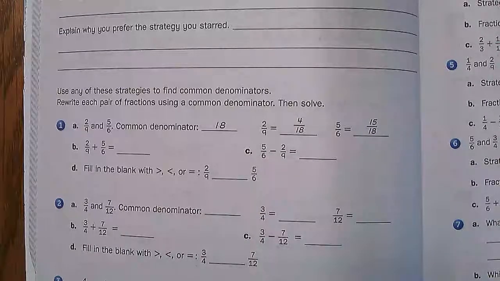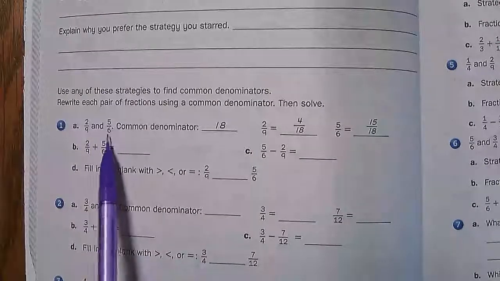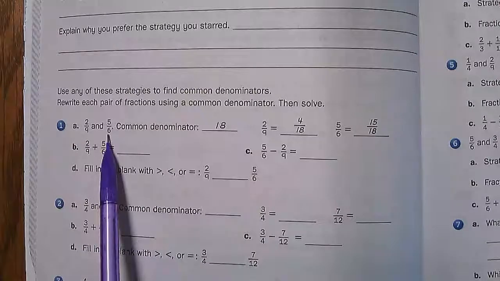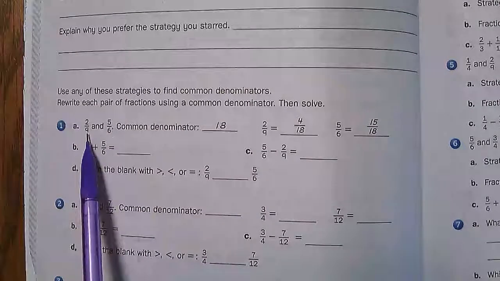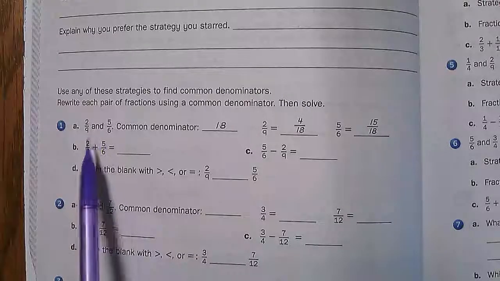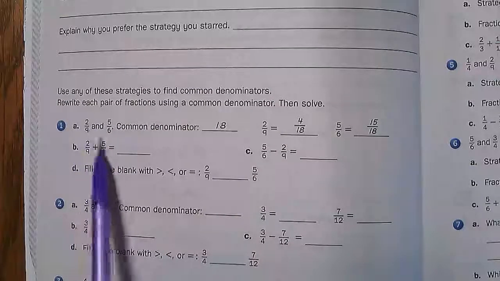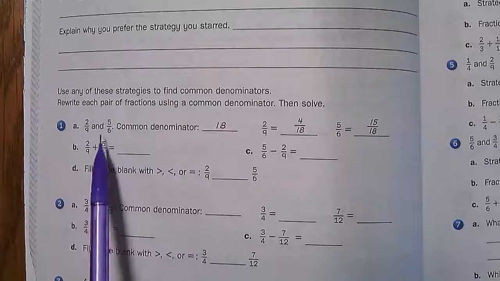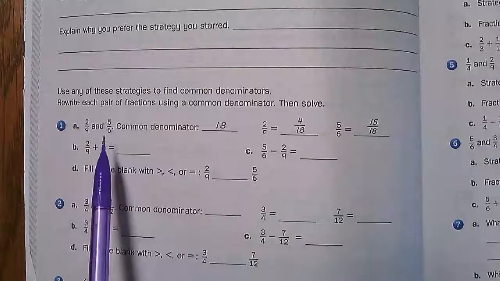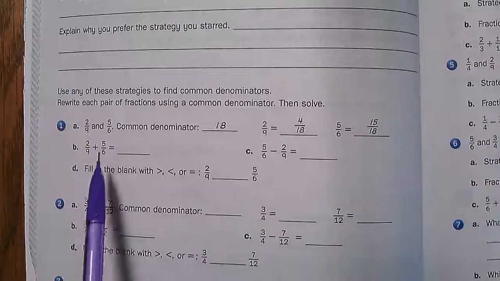One is checking each of the denominators, so looking at 9 and 6, and asking yourself, can I use one of these as a denominator? Does 6 go into 9? No. Does 9 go into 6? No. So I can't use that. Okay, I could multiply them together like you would do in the butterfly method. You could do that. You would get 54, and it's just going to give you a bigger denominator to work with, but that's absolutely a possibility.